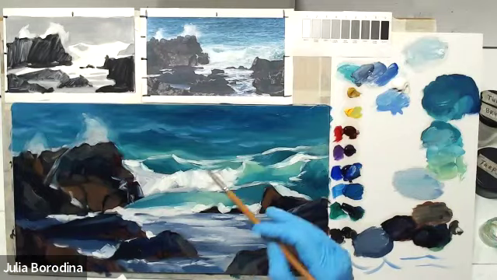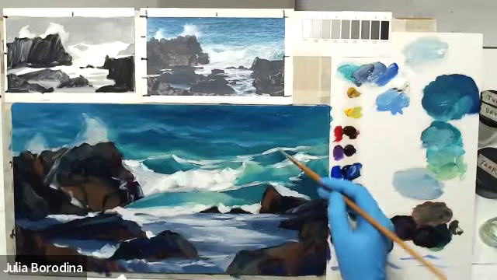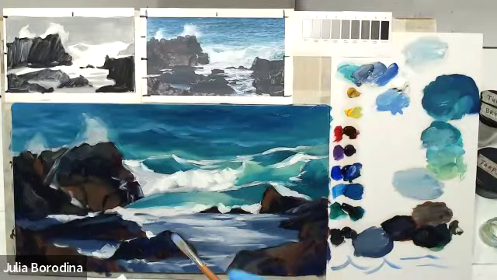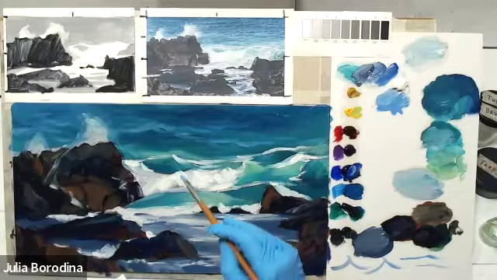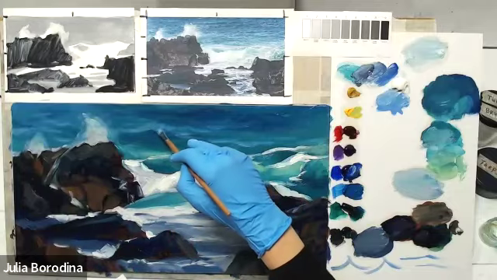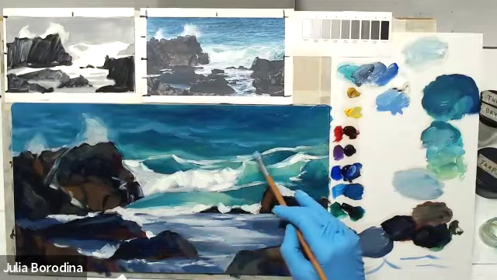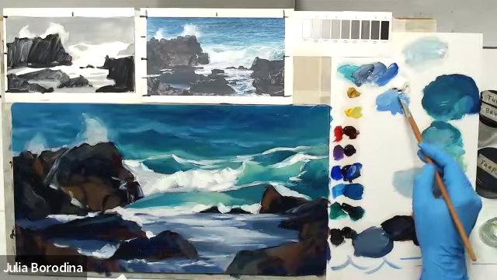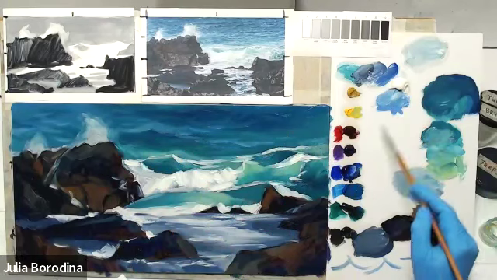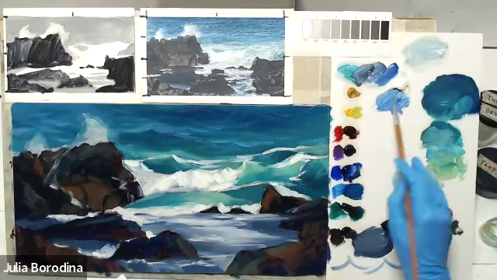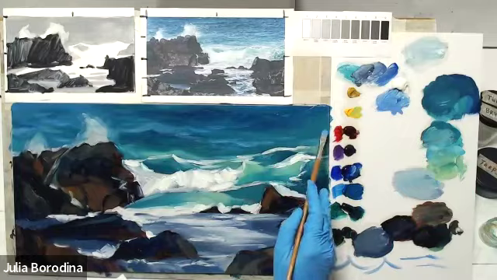Okay. And maybe something slightly bigger. I'm just struggling to see in this area. Maybe something slightly lighter as well here.